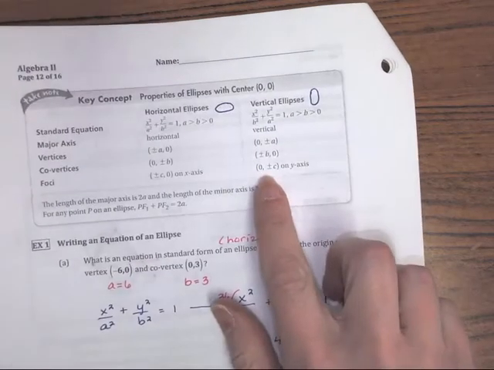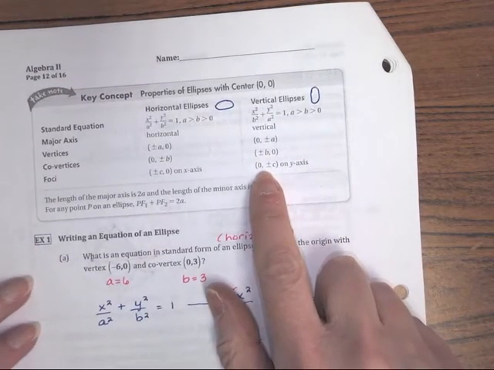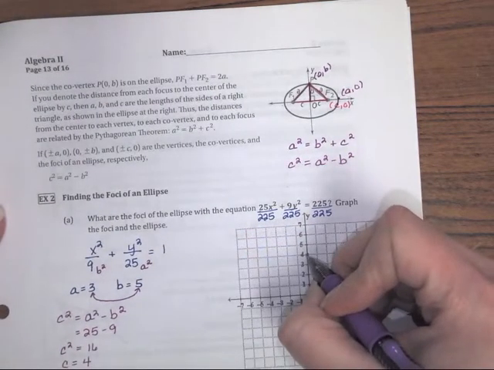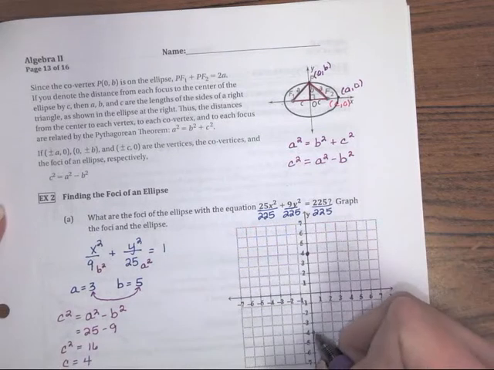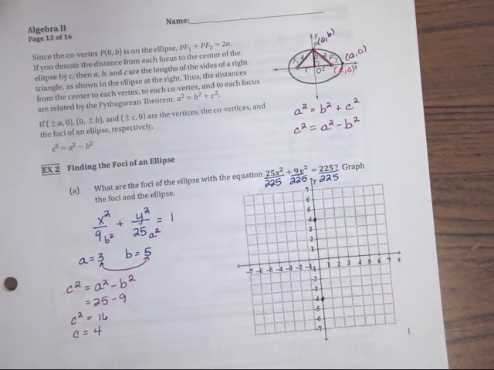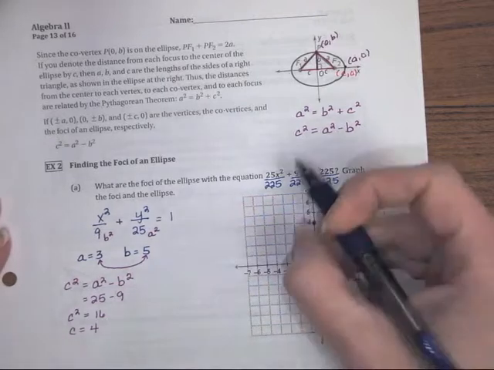And since this is a vertical one, you'll find that your foci are 0, 4, and 0, negative 4 on the y-axis. And your major axis vertices are 0, 5, 0, negative 5.